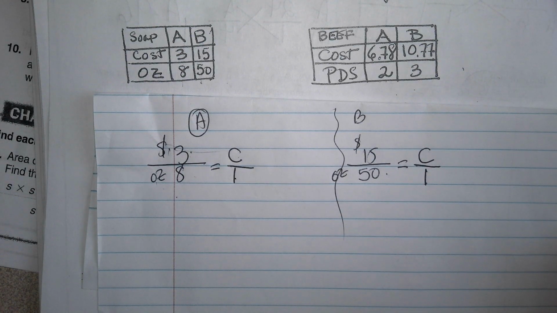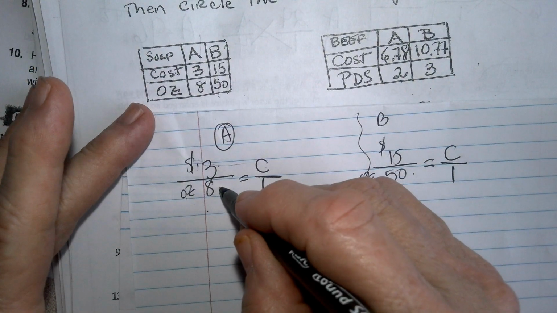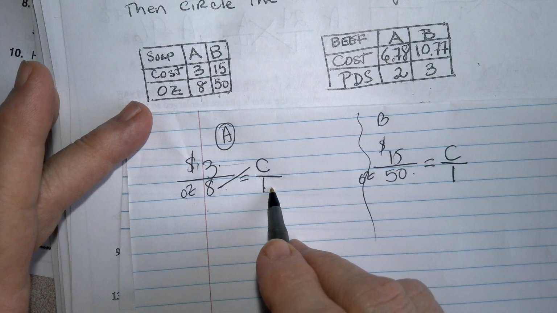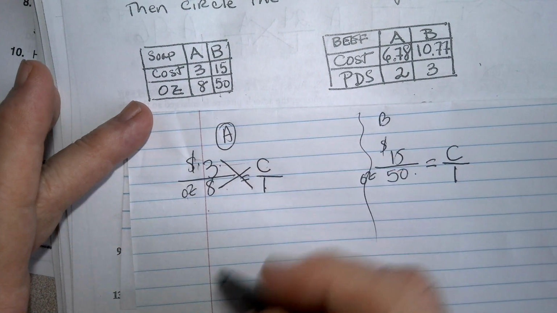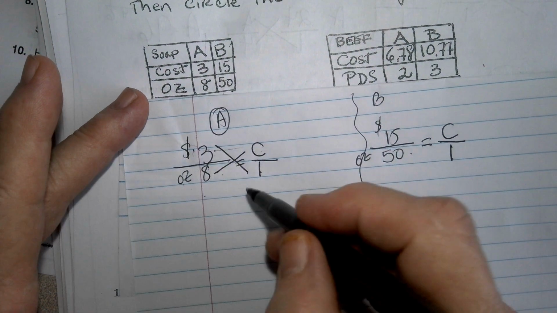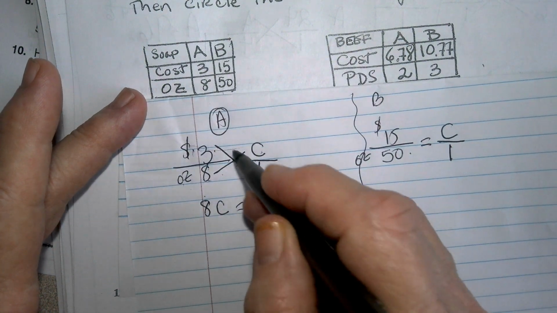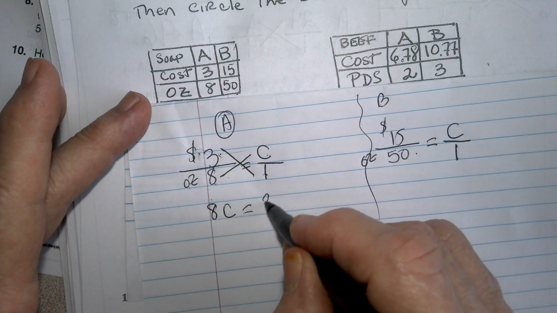Well, I can't just divide yet. You've got to calculate. You're going to cross multiply. Don't try to go 8 times 8, because you're going to get it wrong. Cross multiplying will get you the right answer every time. 8 times C is 8C. 3 times 1 is 3.